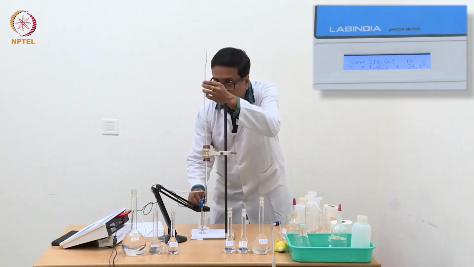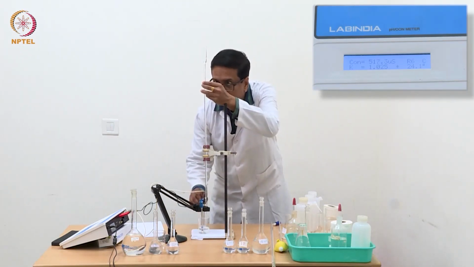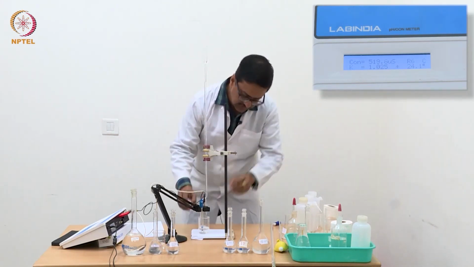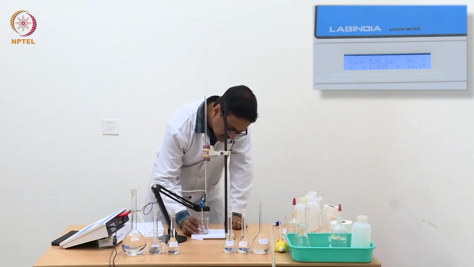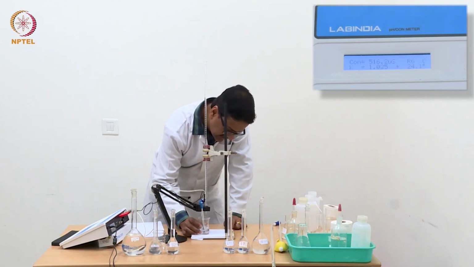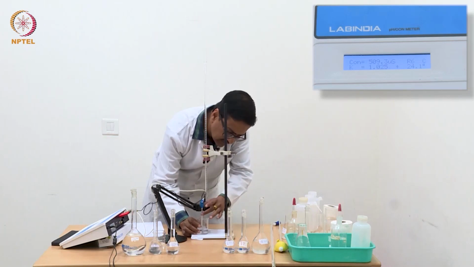Now we will add one more block of 0.04 and we will see that probably the conductance will either stay unchanged or will start slowly increasing.